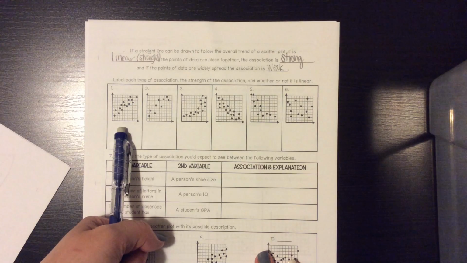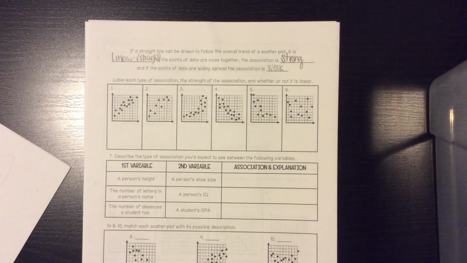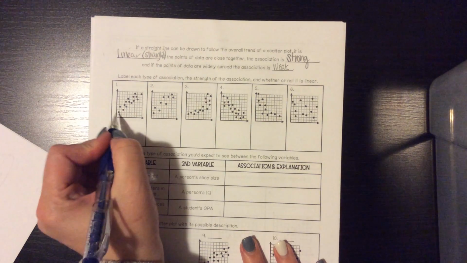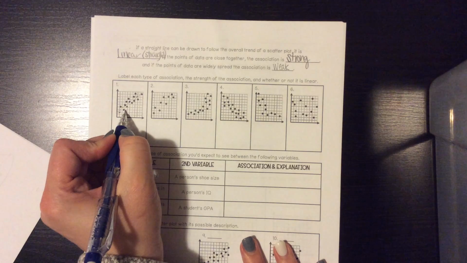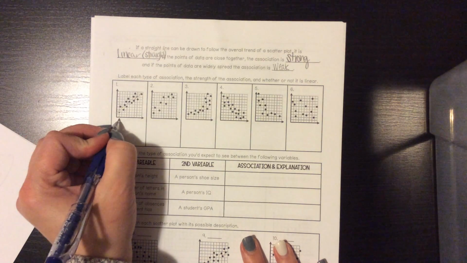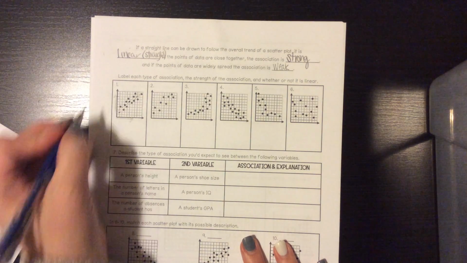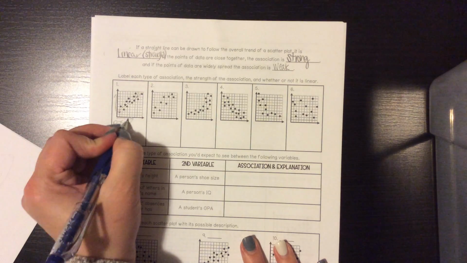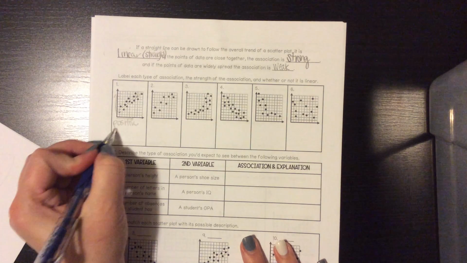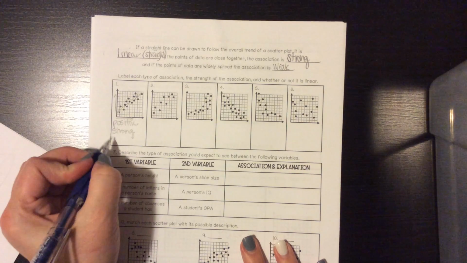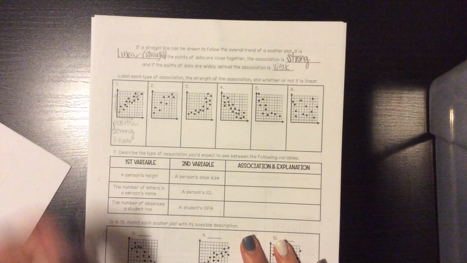So we're going to look at each one of these and we're going to determine if it has a positive, negative, no association, if it has a strong or weak association, and if it is linear or not. So if I look at this first one, it is increasing, and I can draw a straight line in there, and the dots are pretty close together. So I know that this is increasing here and increasing here, so I know it has a positive association. It is strong because my dots are close together, and I can draw a straight line in it, making it linear.